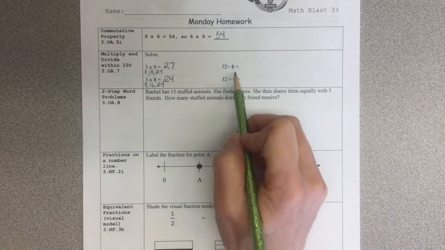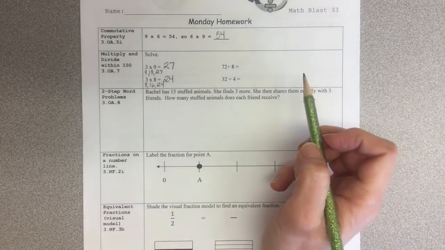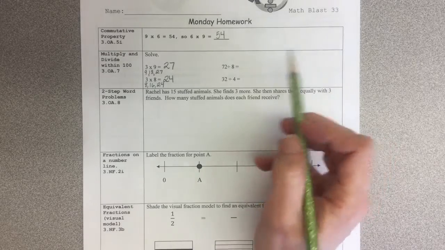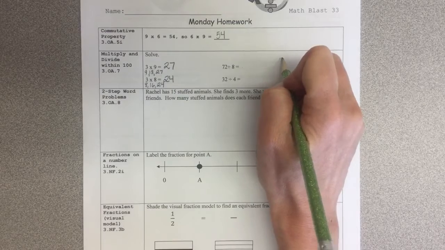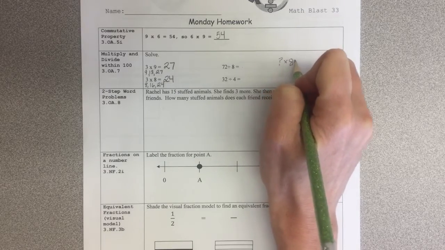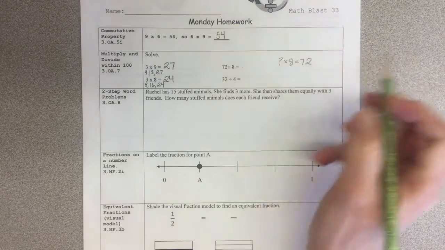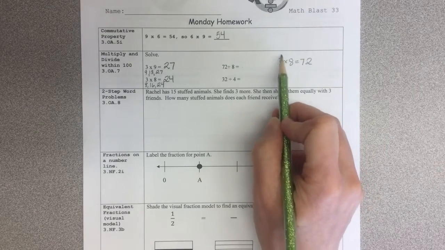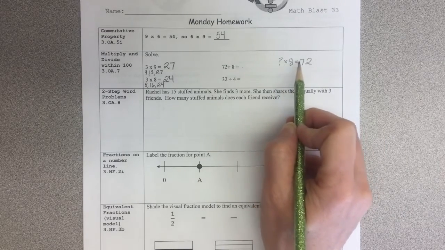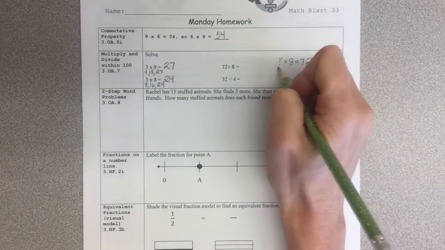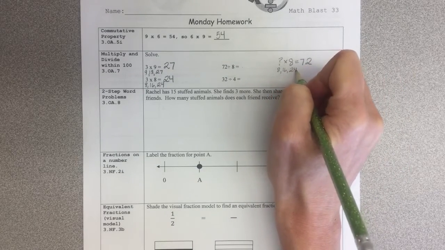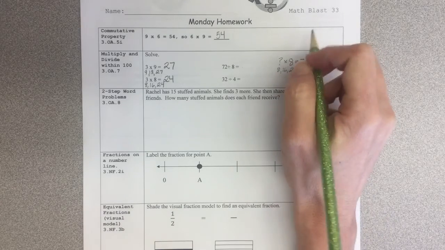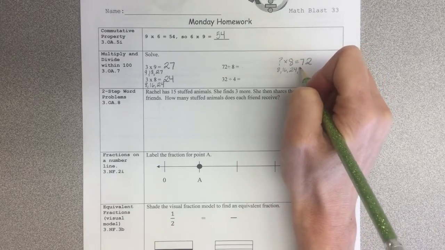Here I have some division problems. I'm going to use related multiplication facts to help me solve these. 72 divided by 8 equals something. So, something times 8 is equal to 72. Now, this again says to me, how many groups of 8 is equal to 72? If I skip count by 8 until I get to 72, I'll find out how many groups of 8 gets me to 72.